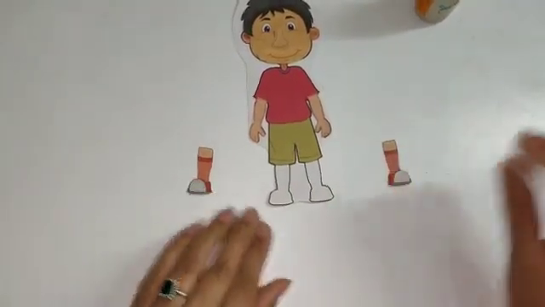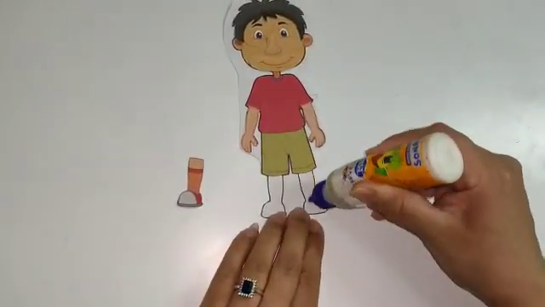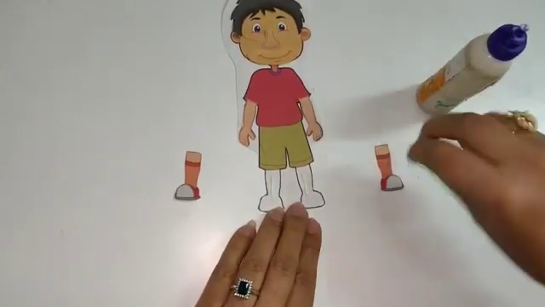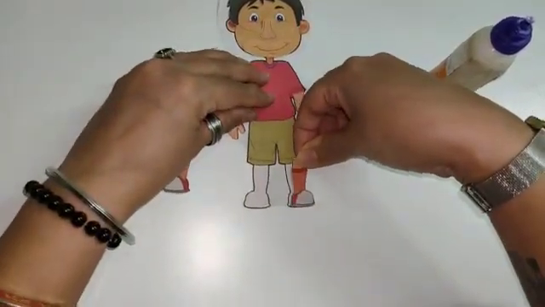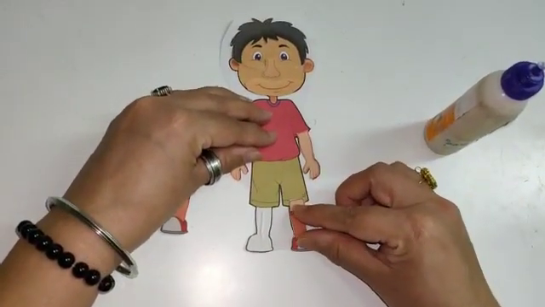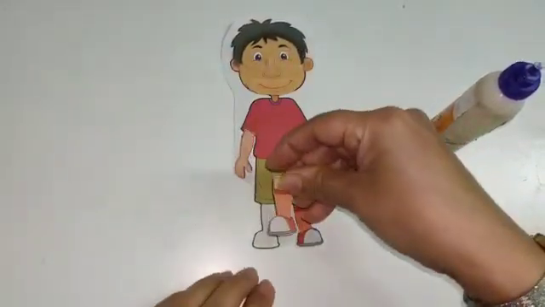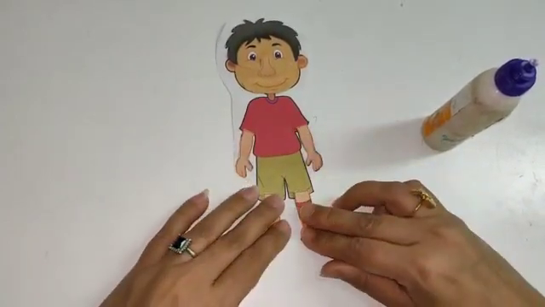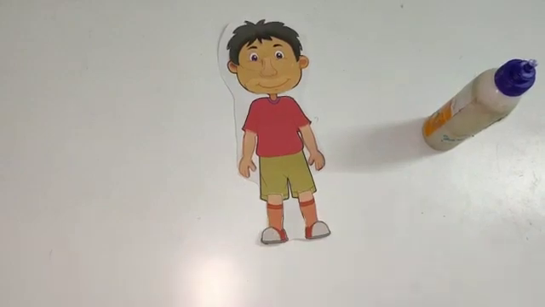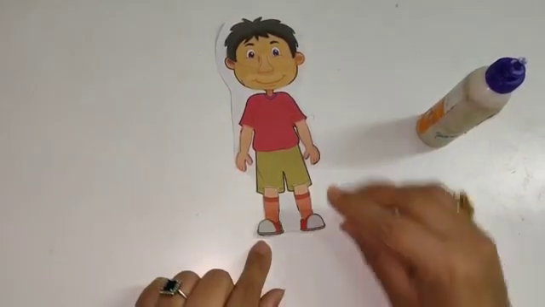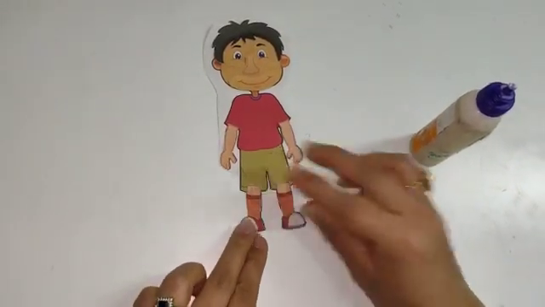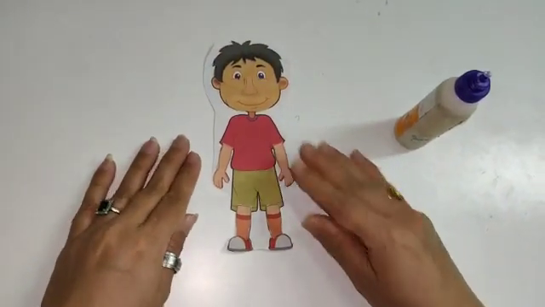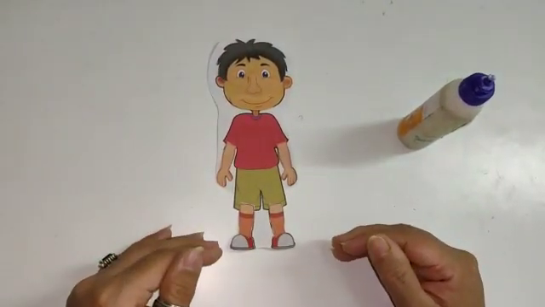And then last we have his legs. What can you do with your legs, children? Yes, you can run, you can walk, you can climb, you can play games and sports. You can do so many things with your legs. So this is a small activity of different body parts.